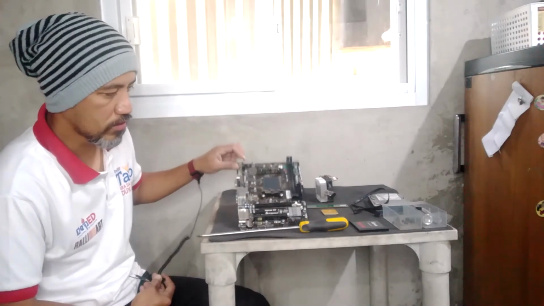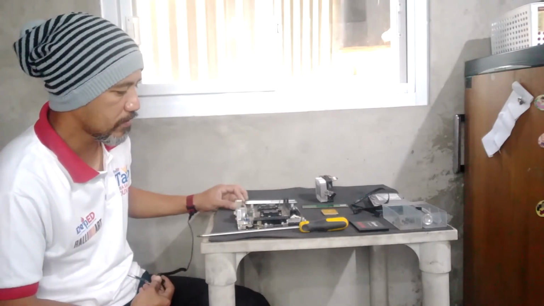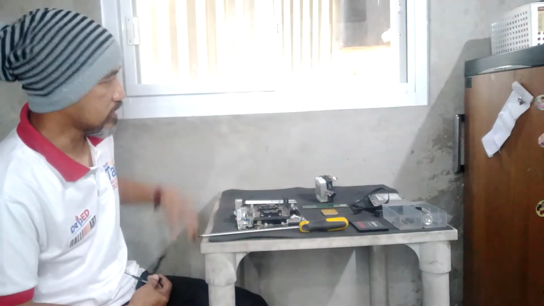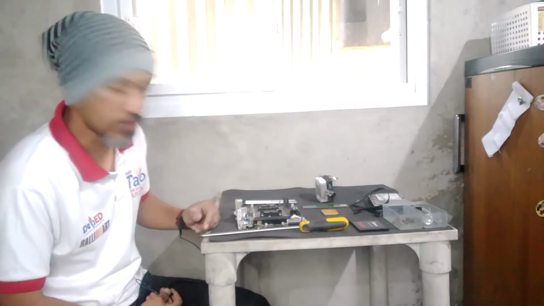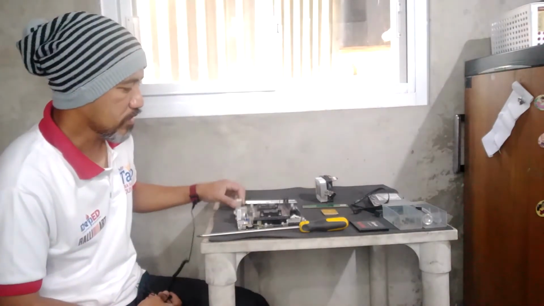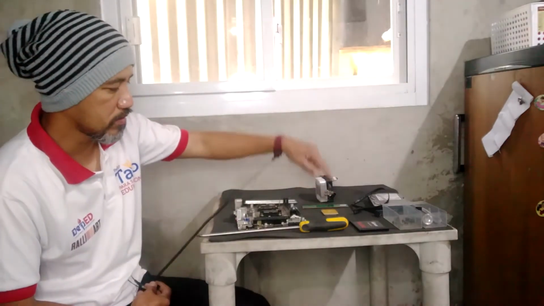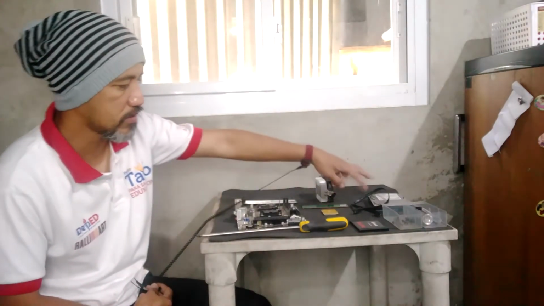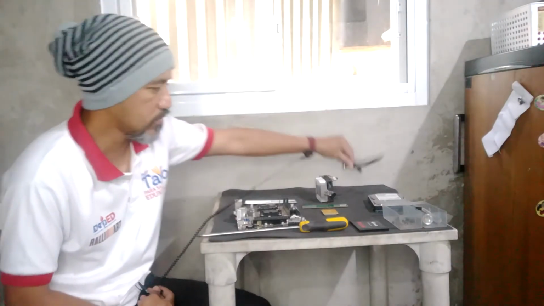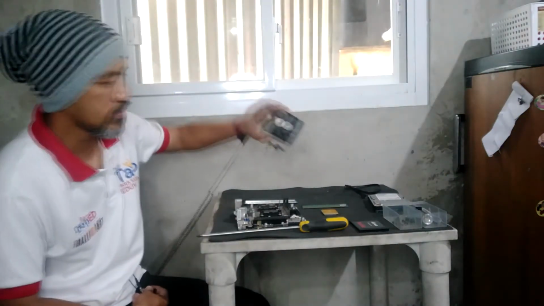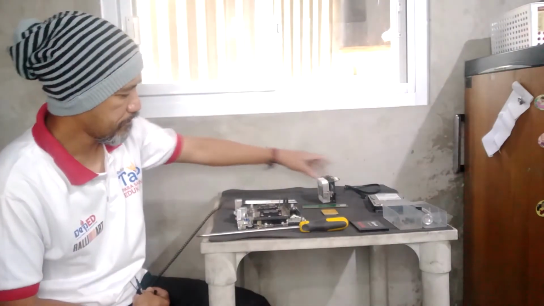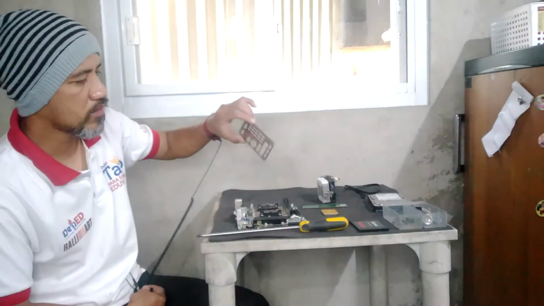Pwede rin ganon, or while you remove the part inside the system unit, you identify it. Pwede rin. Okay, so this is the motherboard, the CPU, the RAM module, the hard drives, the data cable, the heatsink with the CPU fan, and the back panel cover.